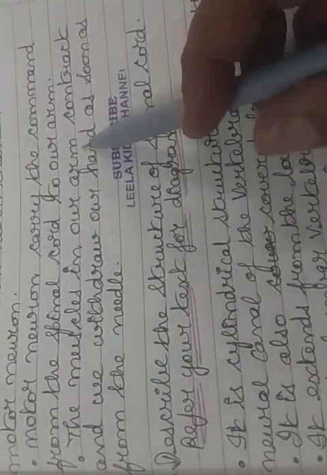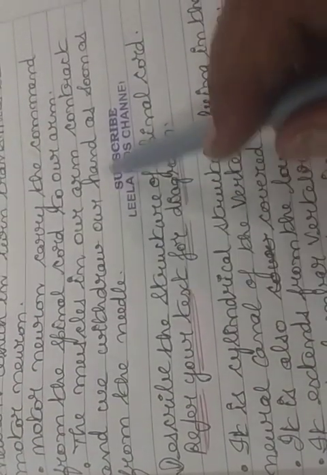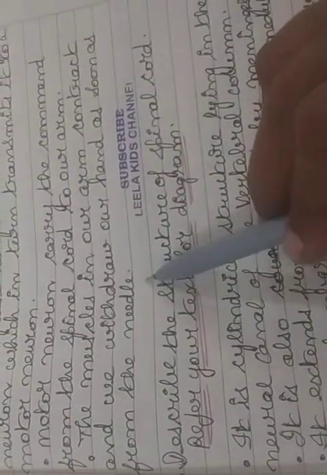The muscles in our arm contract and we withdraw our hand as soon as it is pricked by the needle.